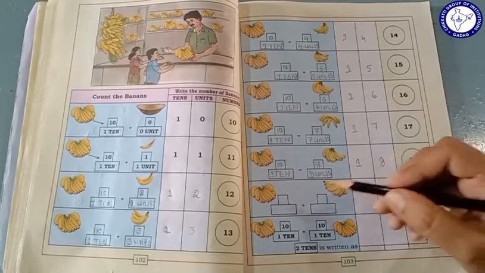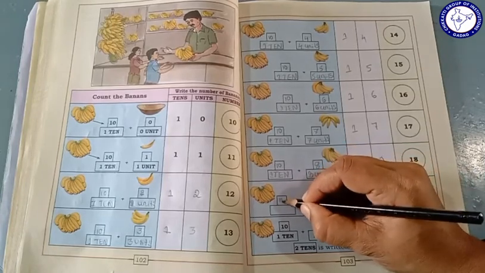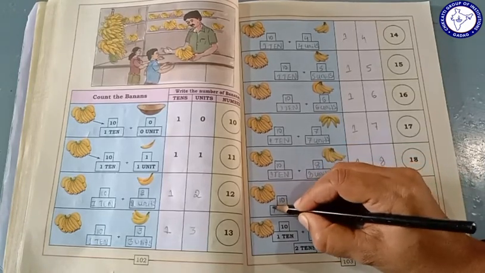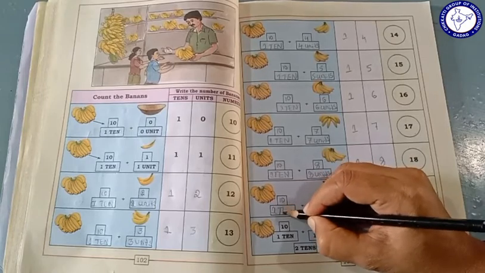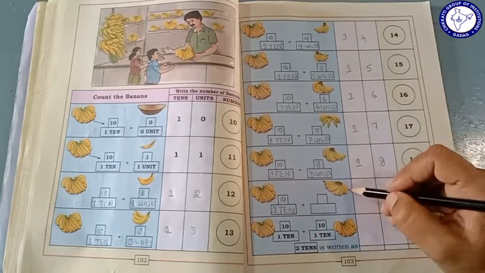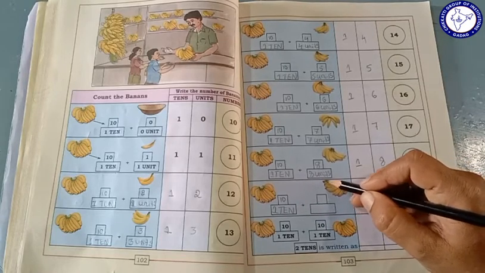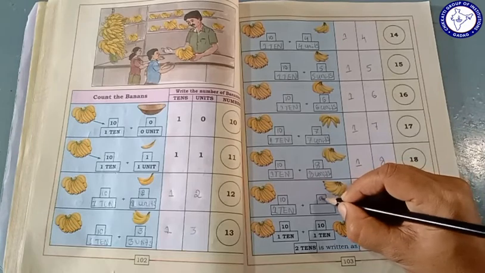Okay. Next one. That is 10 bananas. So 1 ten. Okay, so how many units are there? 1, 2, 3, 4, 5, 6, 7, 8, 9. Yes, 9 units are there.